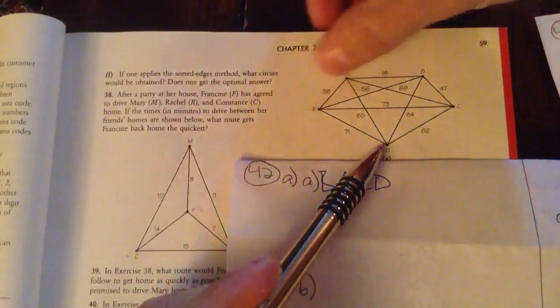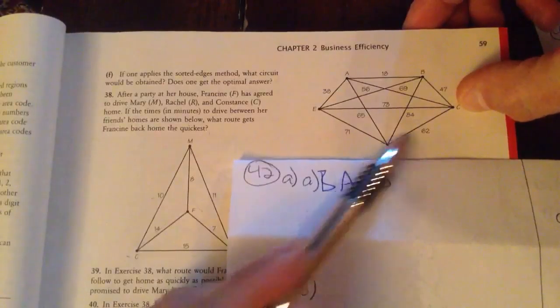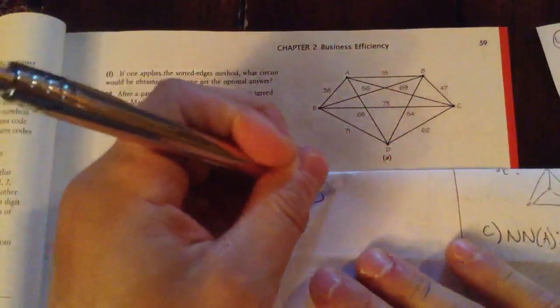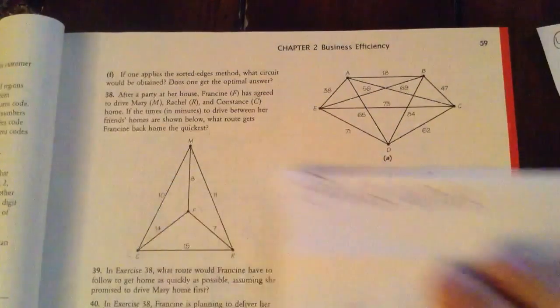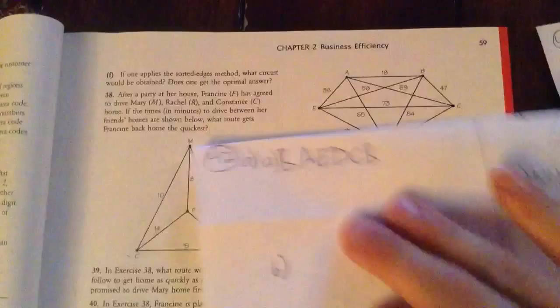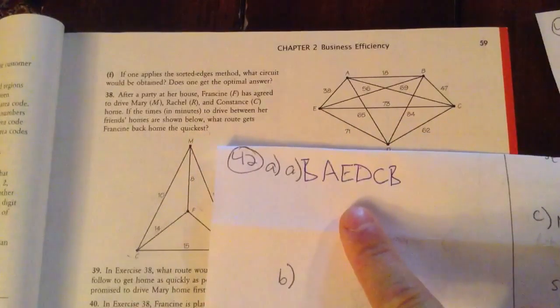Now I've already been to E, A, and B, so I only have to go to C, which means I have to take 62 and then return to B. So that would be the tour. And it says to just give the tours, it doesn't say to find the weights, so that would be my tour.